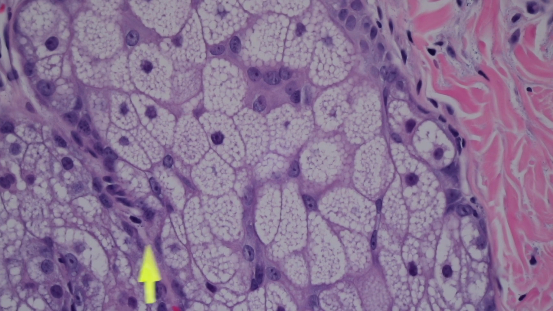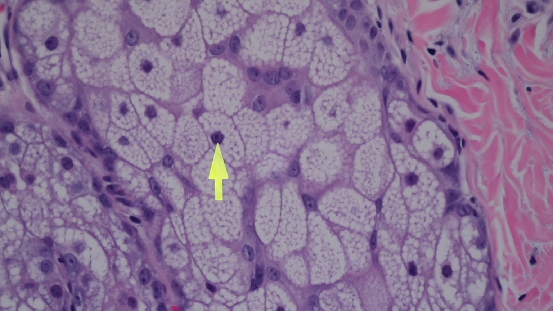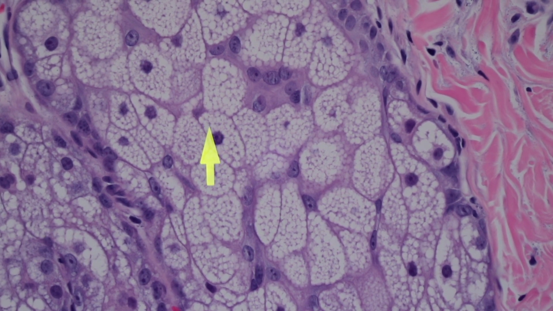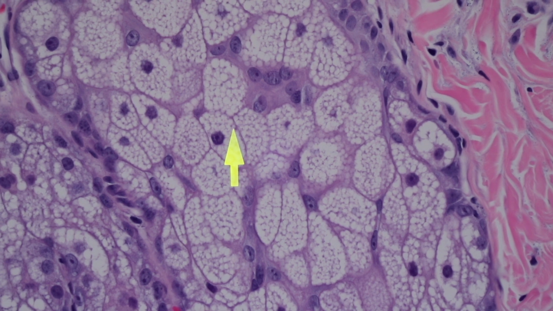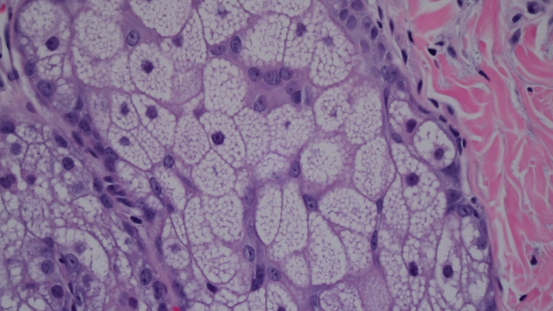So each cell, here's one whole cell. This one right here is one cell. It's got a nucleus, the little purple thing, and then all of the cytoplasm is completely filled up with these tiny little white bubbles. And these are perfectly round because these were fat, and the human body is made up of water, and when you mix oil or fat with water, what does it do? It makes perfectly round little droplets, little spheres.